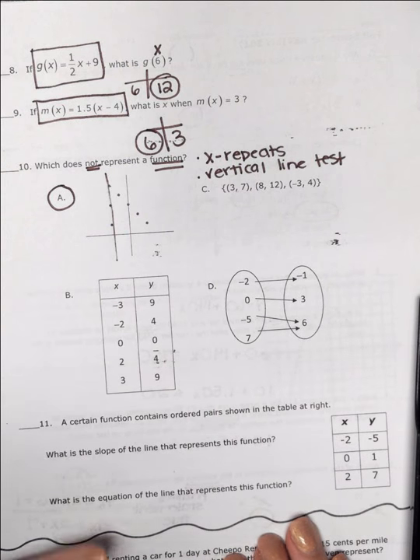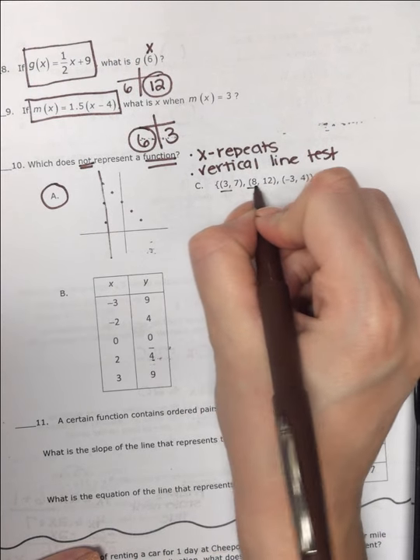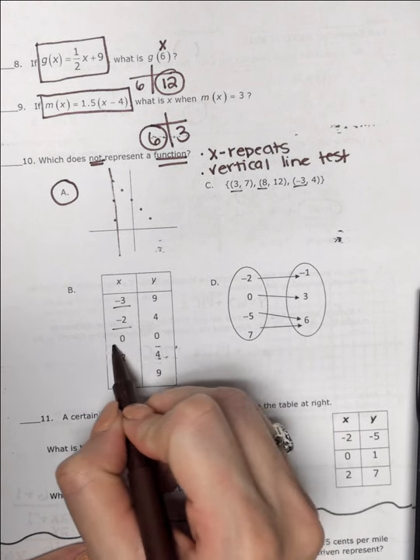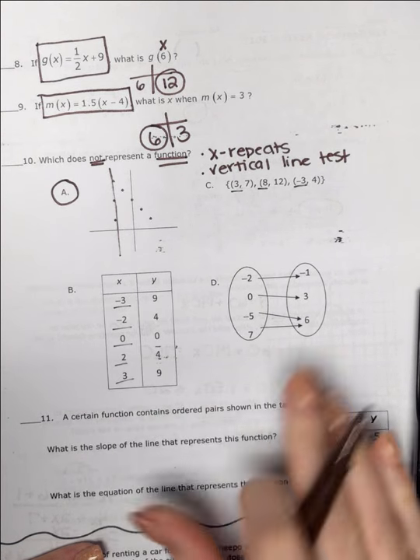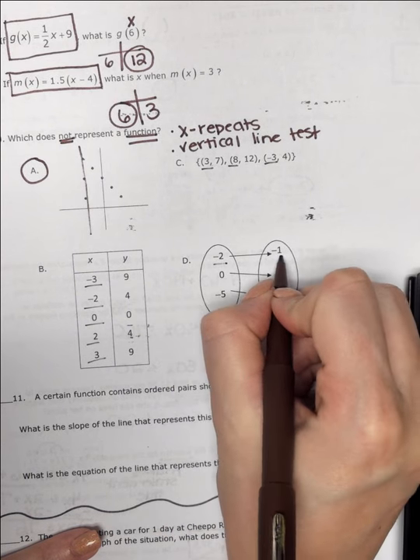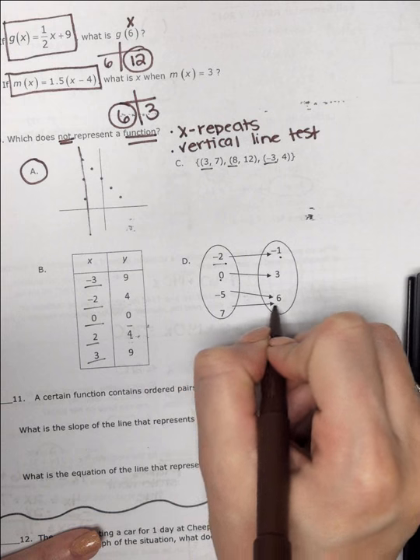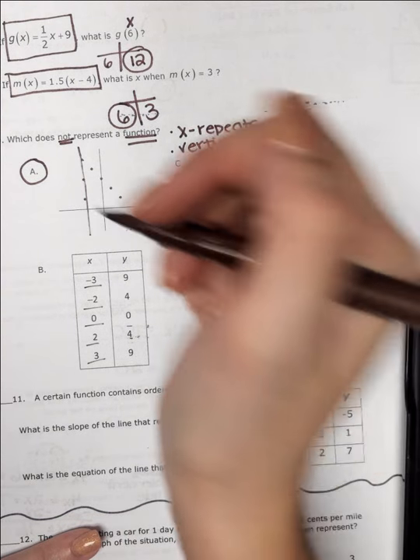Let's just look at the other ones. 3, 8, negative 3. Doesn't repeat. Negative 3, negative 2, 0, 2, and 3. Doesn't repeat. Negative 2, negative 1, 0, 3, negative 5, 6, 7, 6. Doesn't repeat. A is your answer.